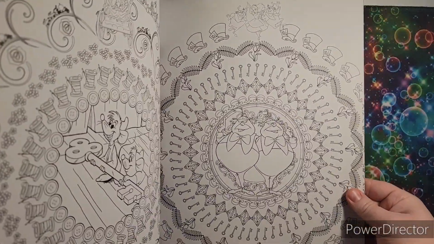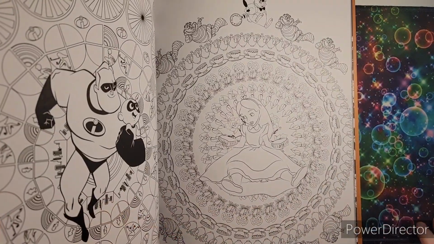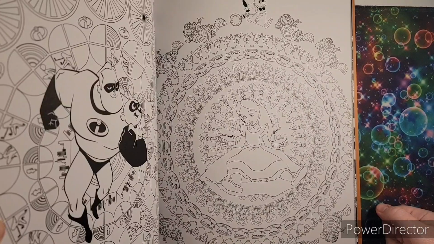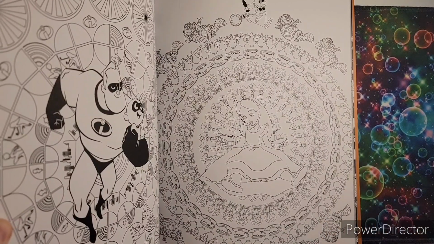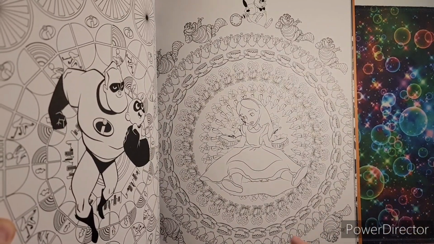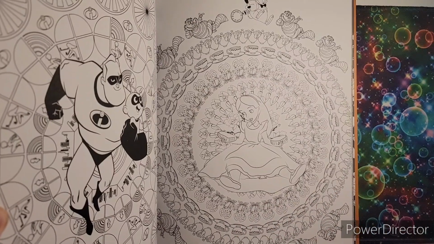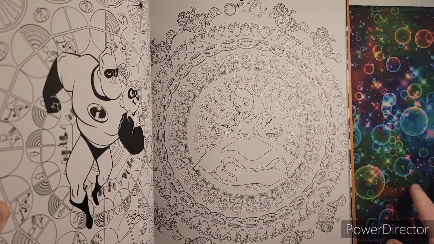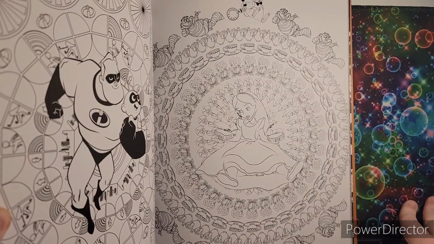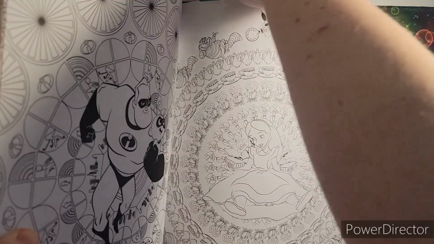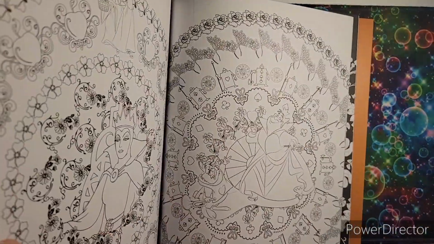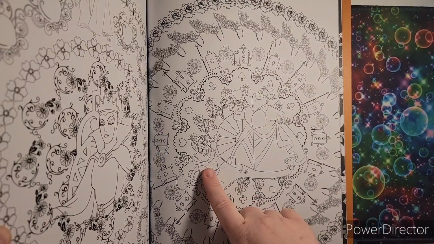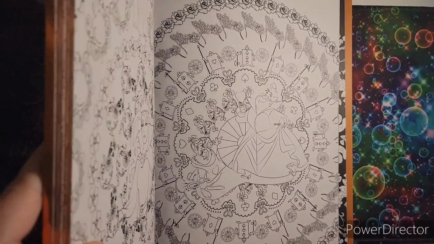And we've got this one with Alice, and she's got two sides of the mushroom, and the caterpillar actually says one side makes you get bigger, one side makes you go smaller, and she's debating which one she wants to do. And then we have this one, which is the Queen. And then we have the little white rabbit right there.